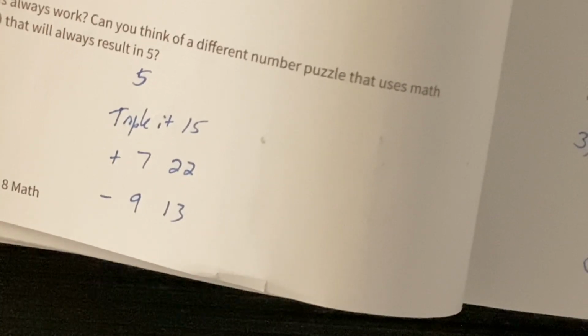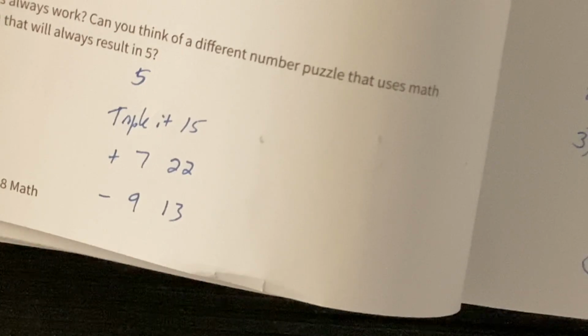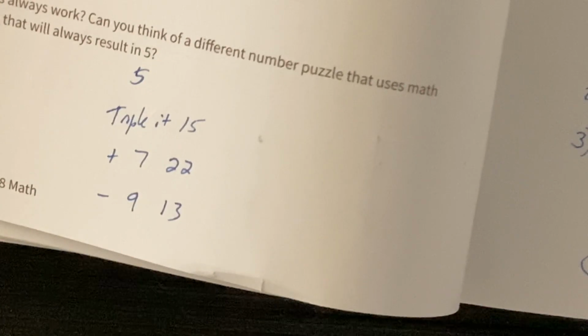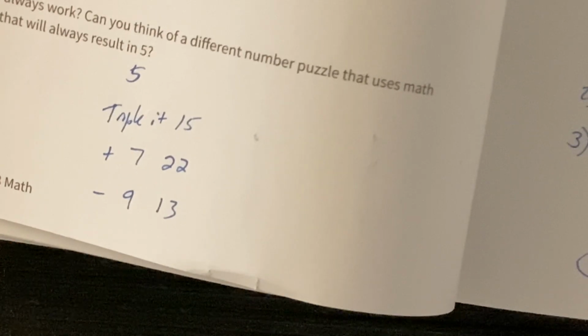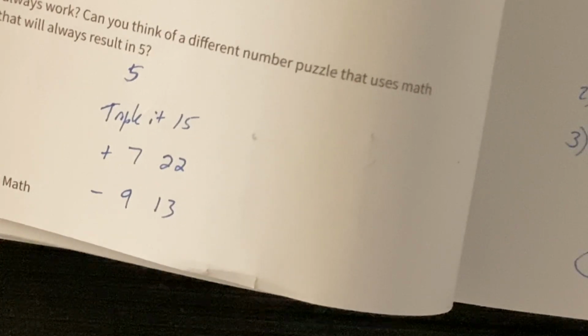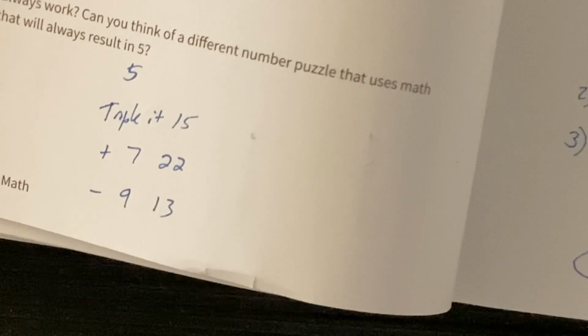Looks like this is the last number. I just can't really read this. I subtract 3. Well, that's at 12. All right, good luck.